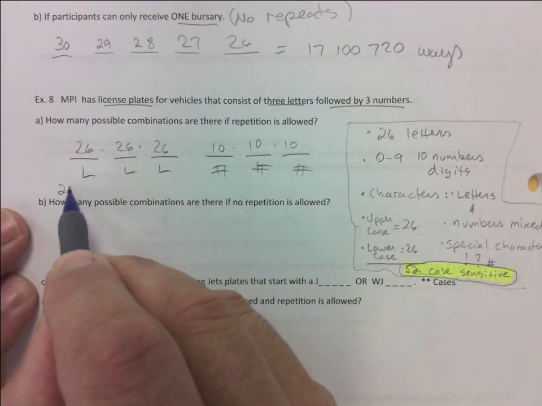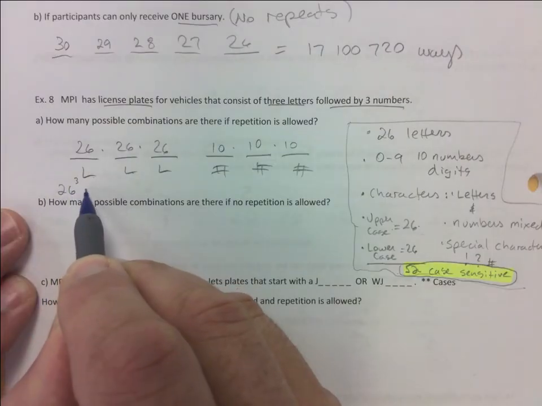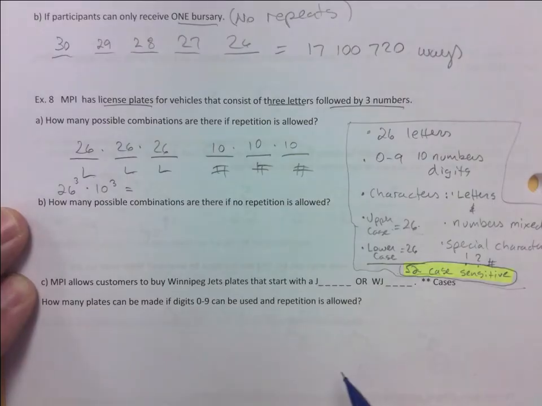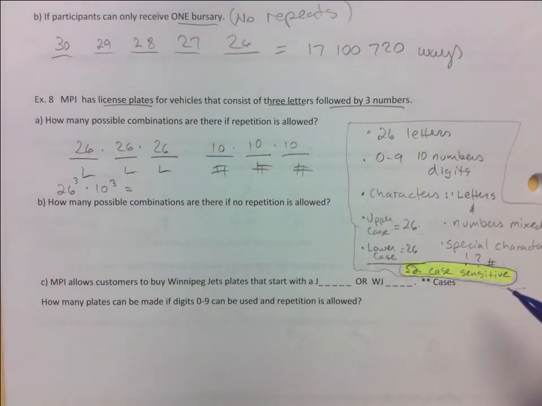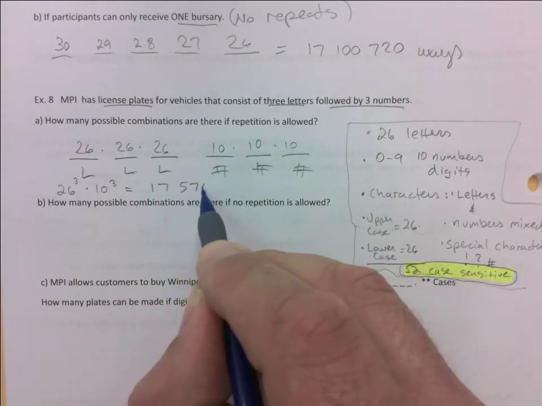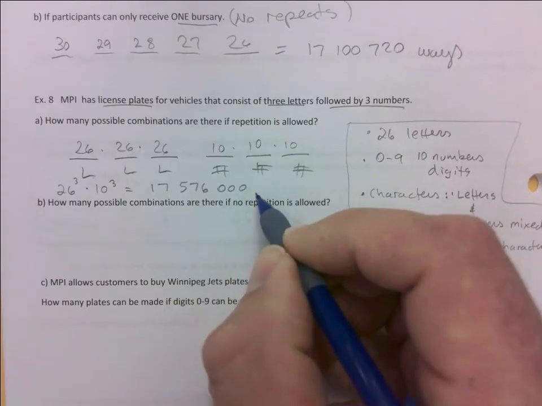But it really boils down to 26 to the power of 3 times 10 to the power of 3. And if you crunch those numbers, that's 17,576,000 plates.